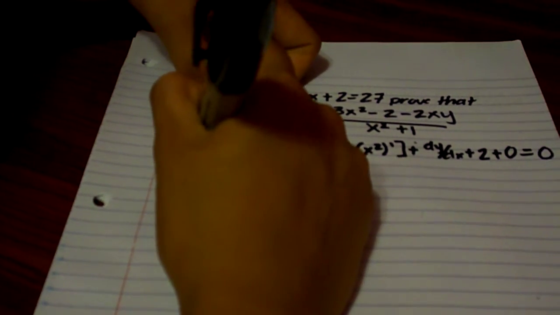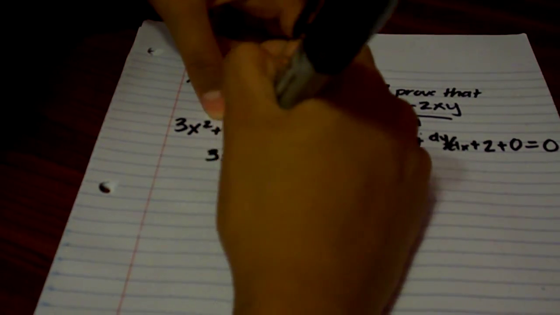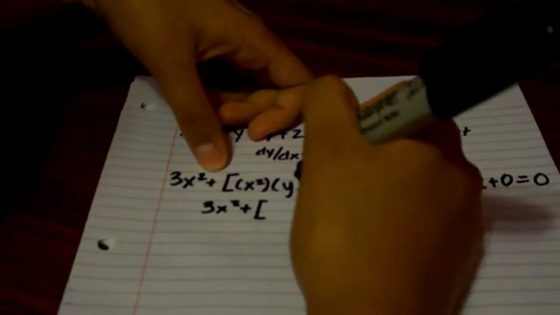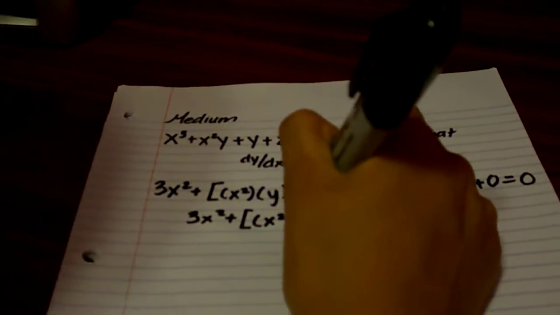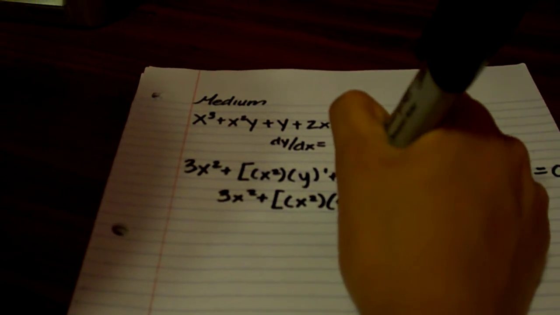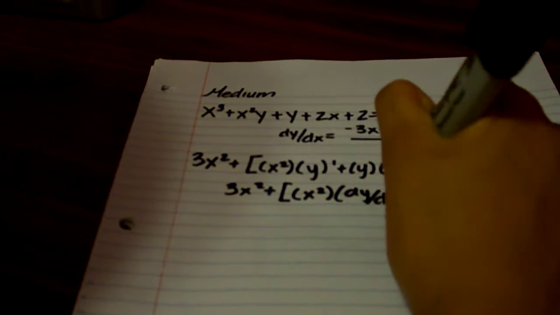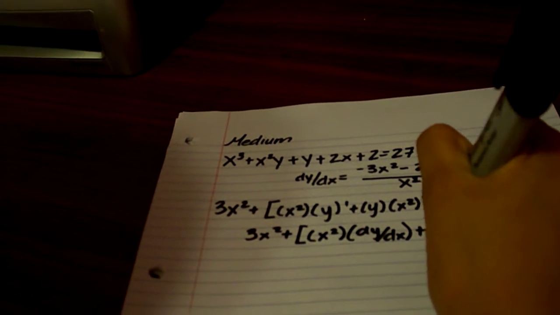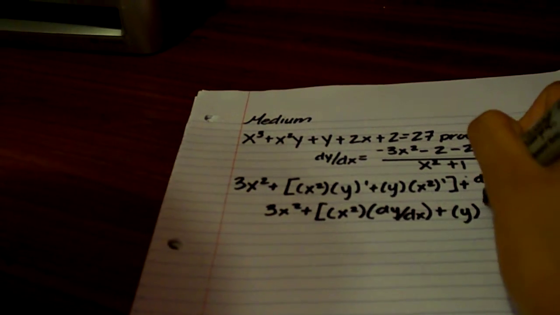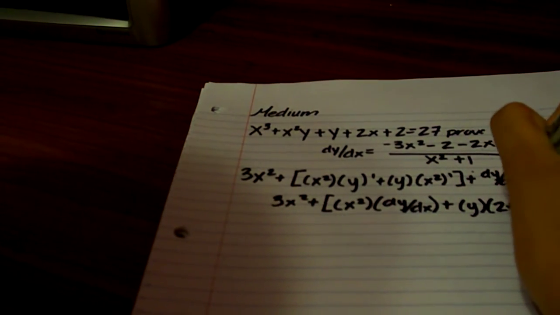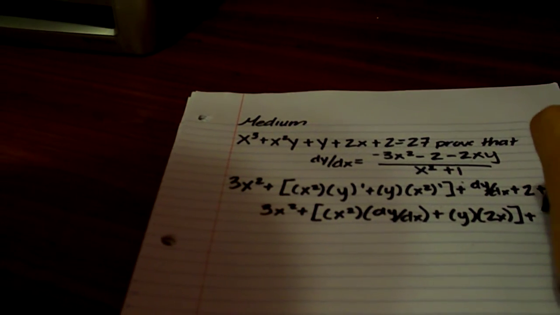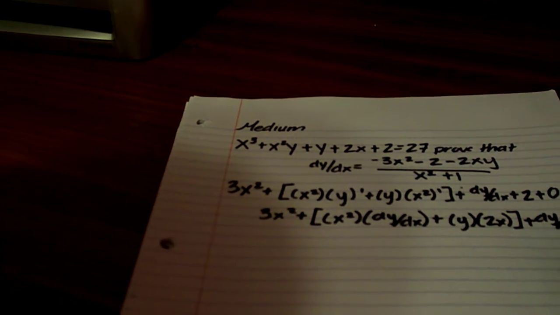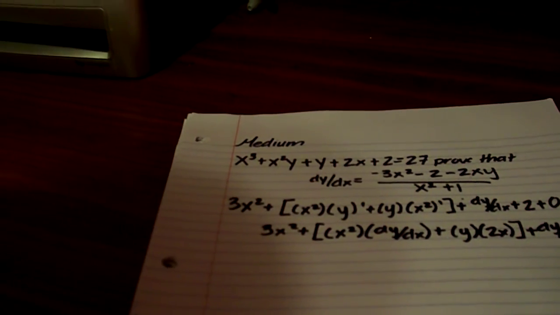So you simplify it. It would be 3x squared plus brackets x squared times dy over dx plus y times the 2x, you close the bracket, plus dy over dx plus 2 equals 0.